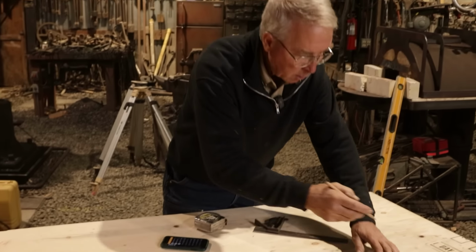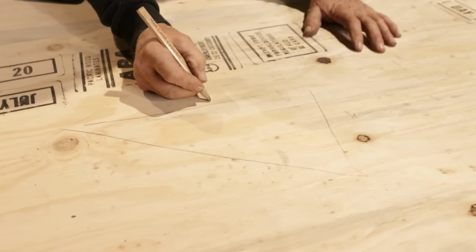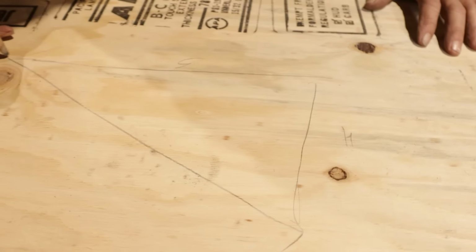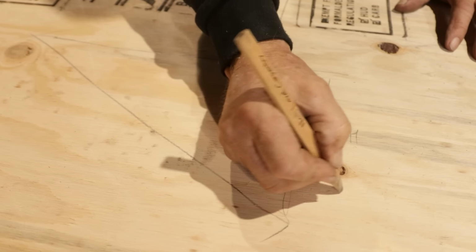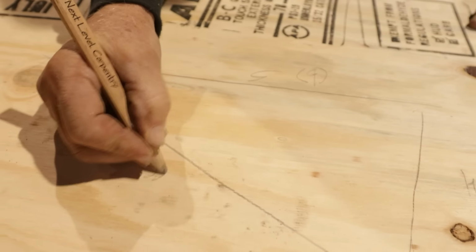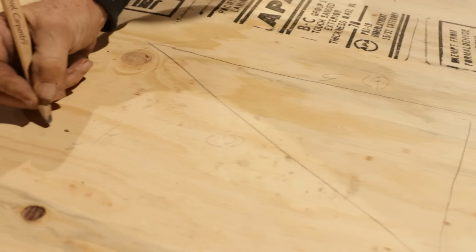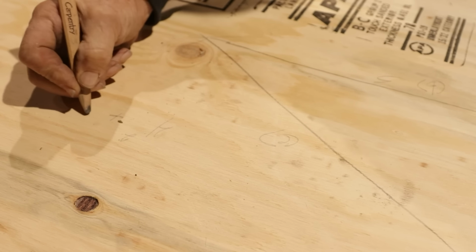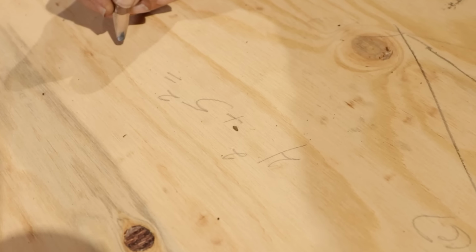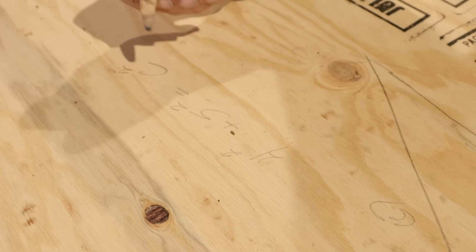In this case, we have a right triangle that's 4 feet, 5 feet. We need to find out what the hypotenuse is. If we call this A and this B, we're going to call this C. What in the world is C? Well, C is 4 squared plus 5 squared equals C squared. A squared plus B squared equals C squared.